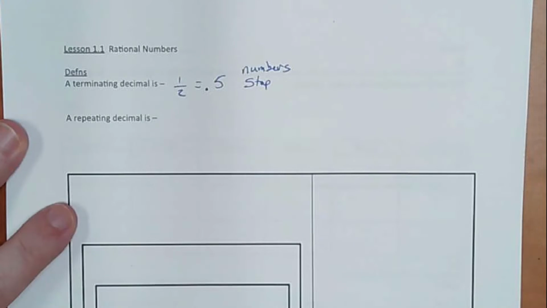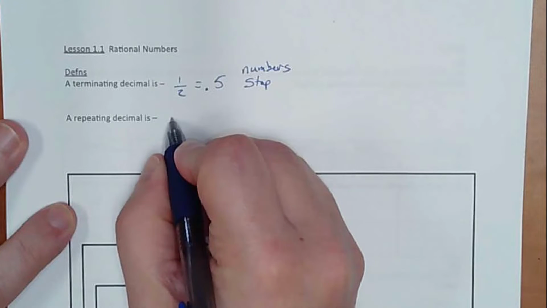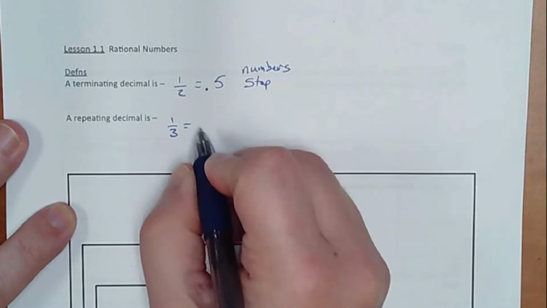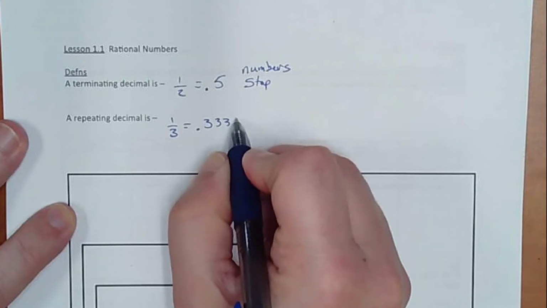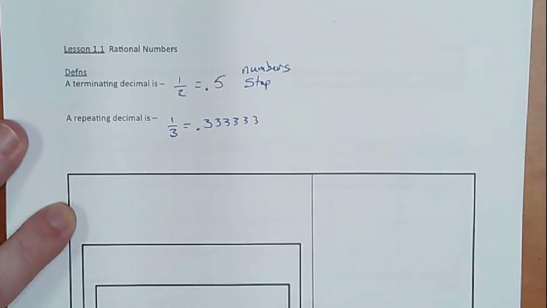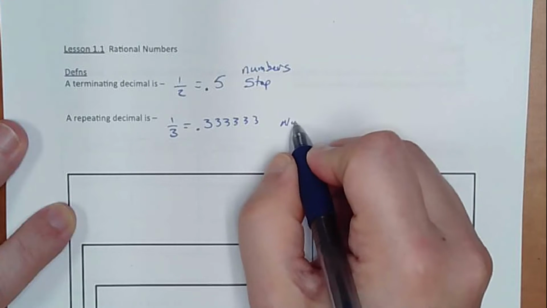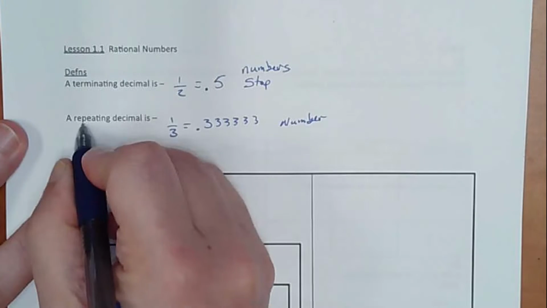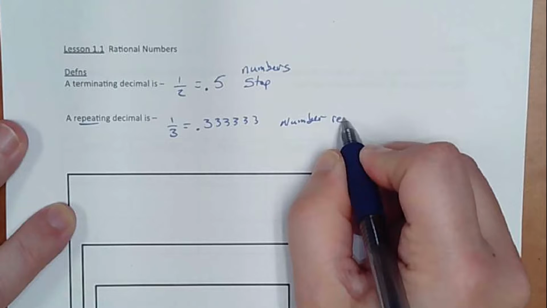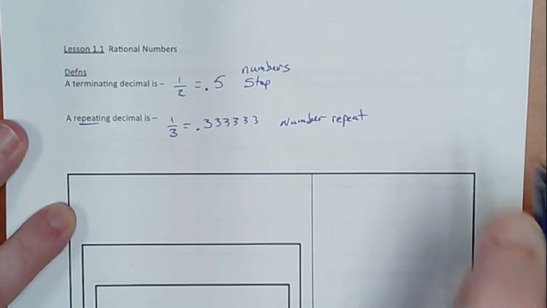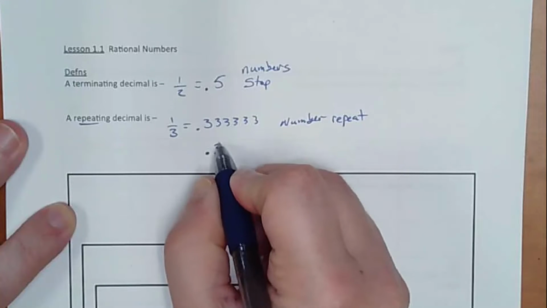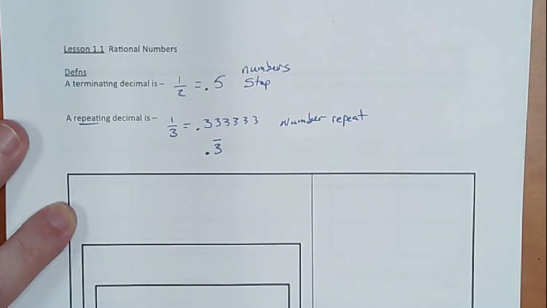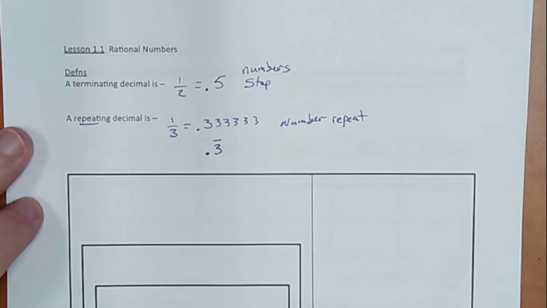A repeating decimal is going to be just the opposite, like 1/3. If you put that in, you get 0.3333333 forever and ever. The numbers repeat forever and ever and ever. In mathematics, we have a fun way of being lazy. We just put a little bar over it. It says, you know what? That goes on forever, and we're done with it.